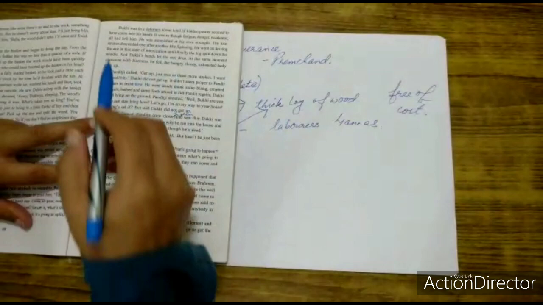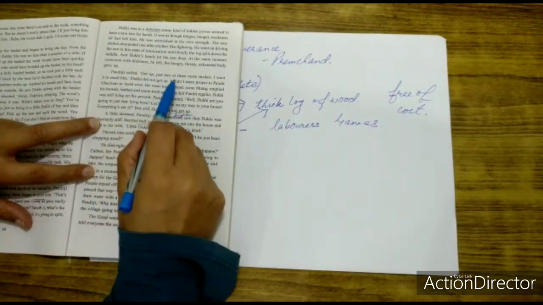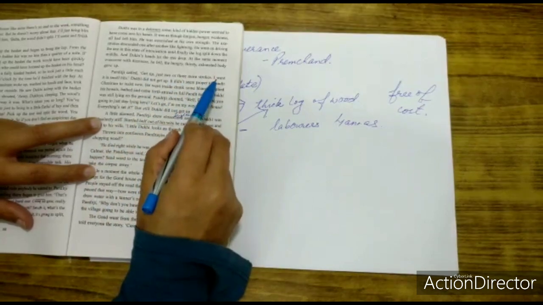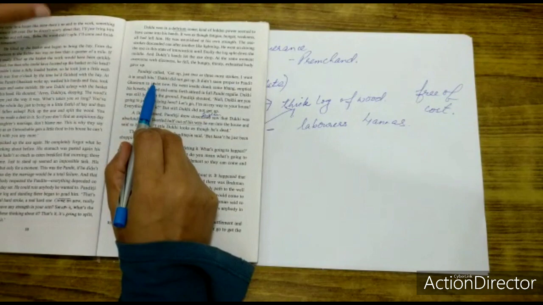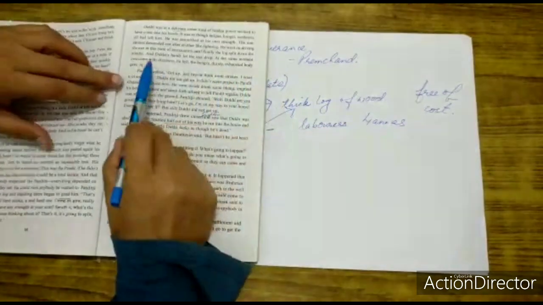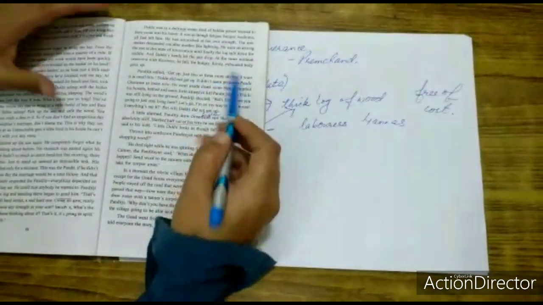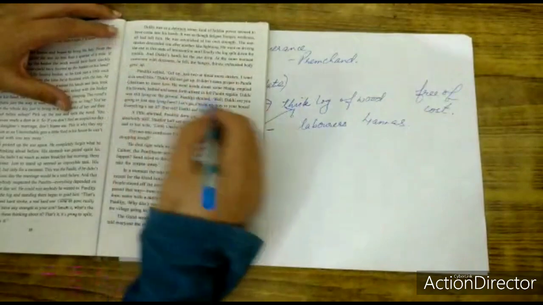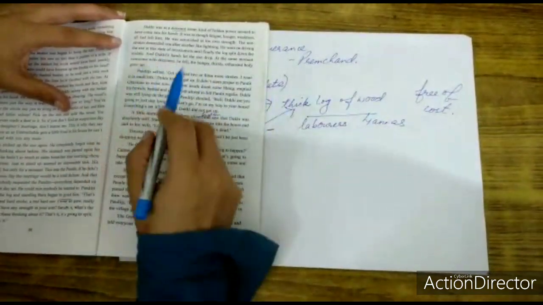Page number 11. Panditji called, "Get up, just 2 or 3 more strokes. I want it in small bits." So totally exhausted, even the axe had fallen from his hand, but still Panditji is saying, get up, go, give 2-3 more strokes, so that the log of wood is broken into small pieces, small bits.